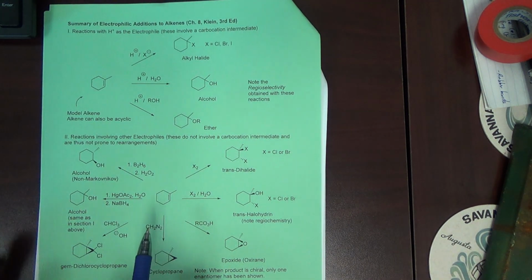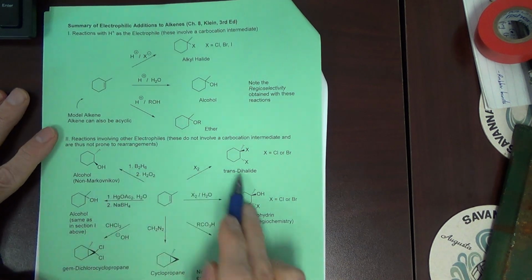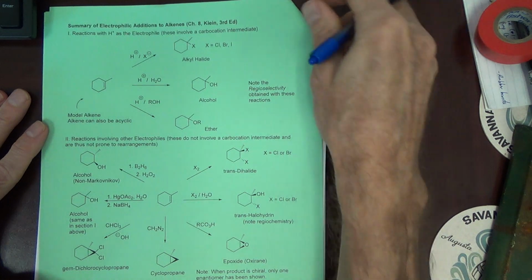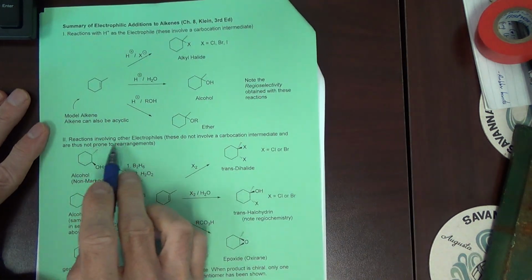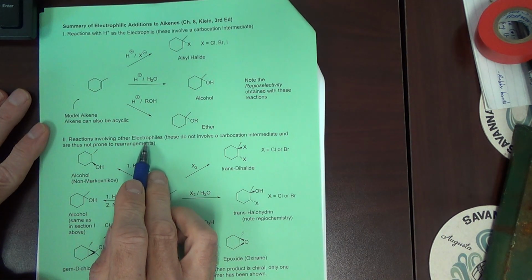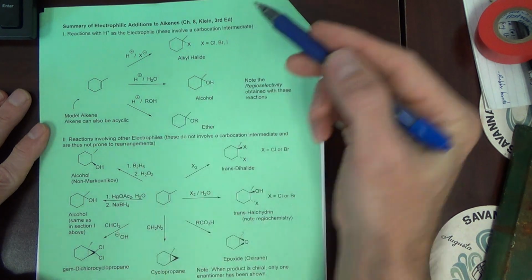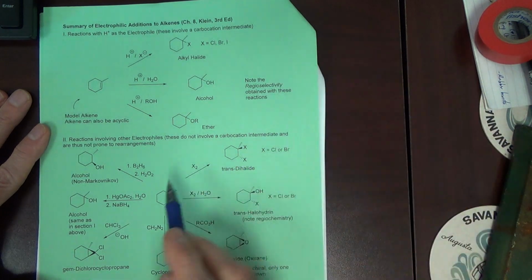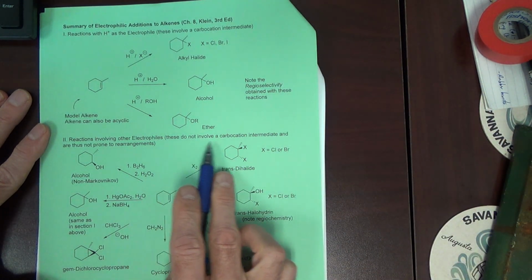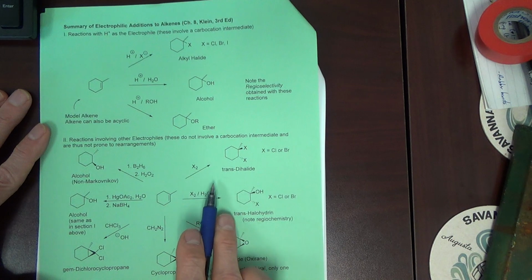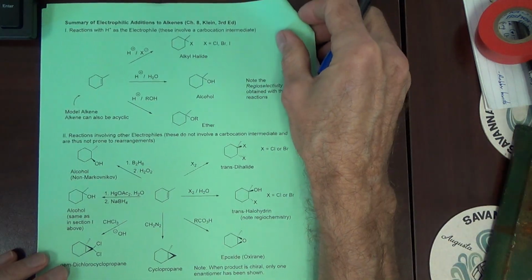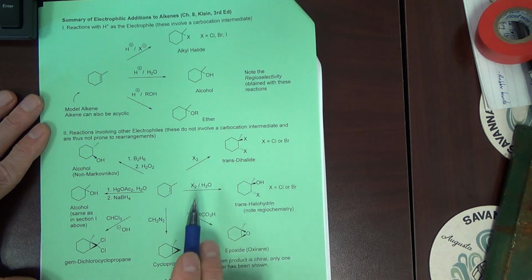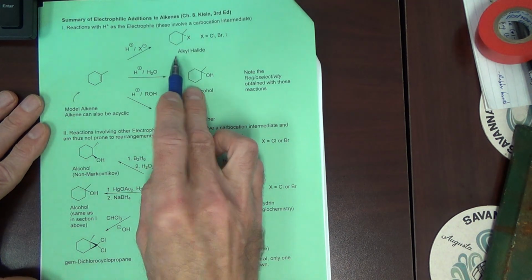Hi guys, in this video we'll begin looking at reactions in this scheme here, Roman numeral 2. These are reactions involving other electrophiles, that is other than H plus or C plus, which we saw up here. And also these reactions do not involve a carbocation intermediate. And that is largely what distinguishes these reactions from those above.